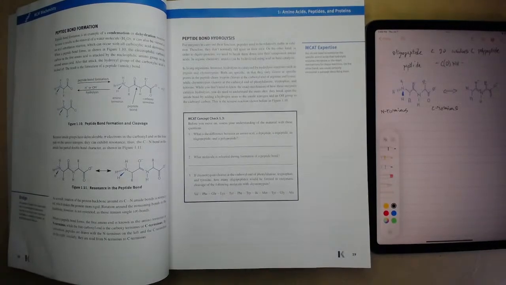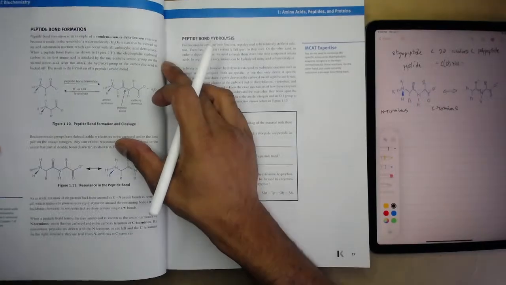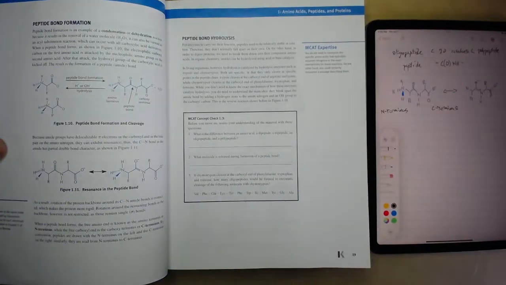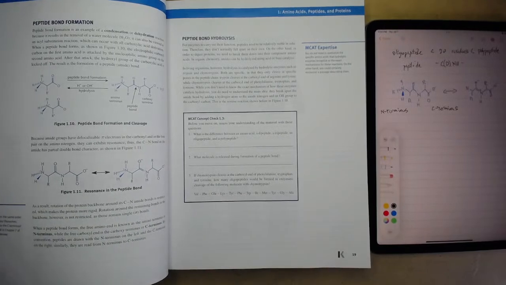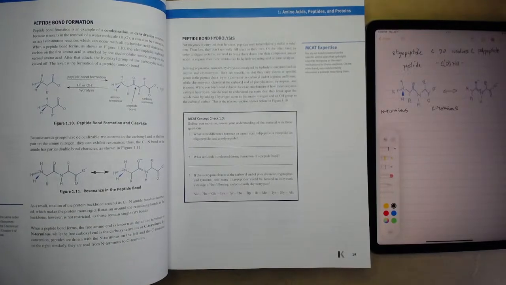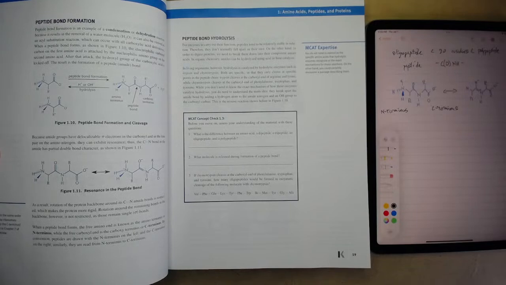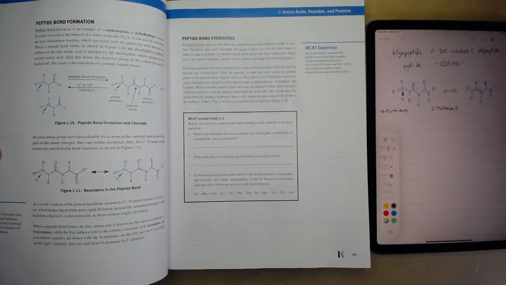All right. Peptide bond hydrolysis. For enzymes to carry out their function, peptides need to be relatively stable in solution. Therefore, they don't normally fall apart on their own. On the other hand, in order to digest proteins, we need to break them down into their component amino acids.